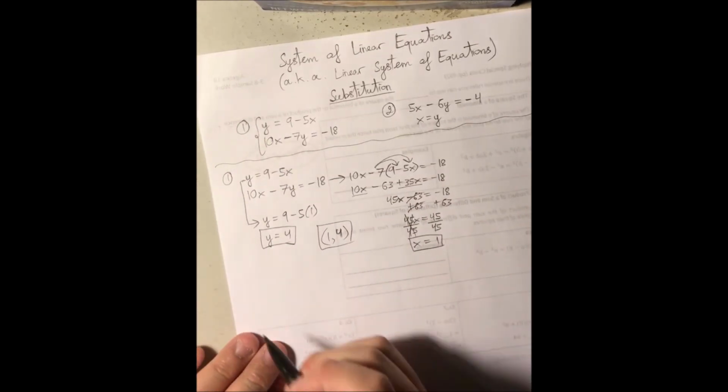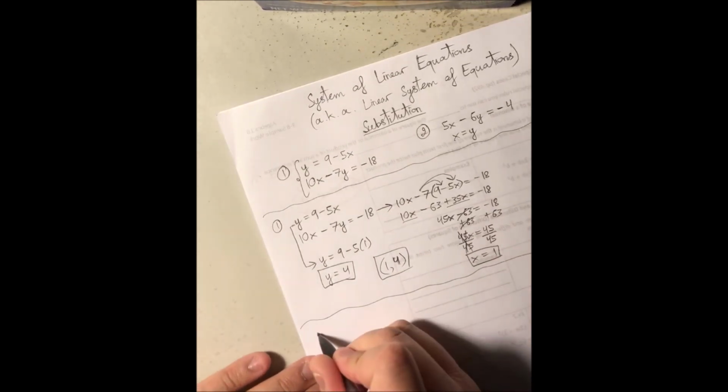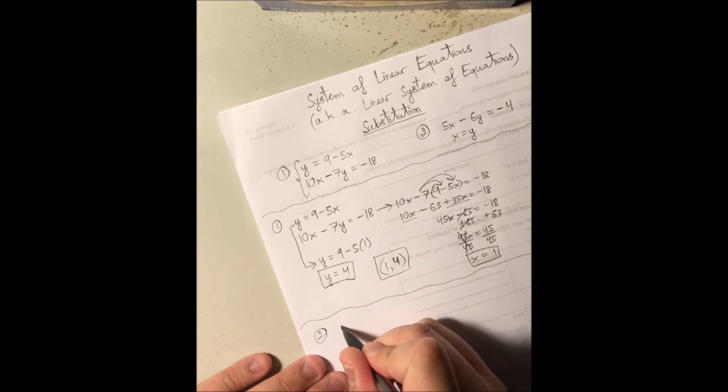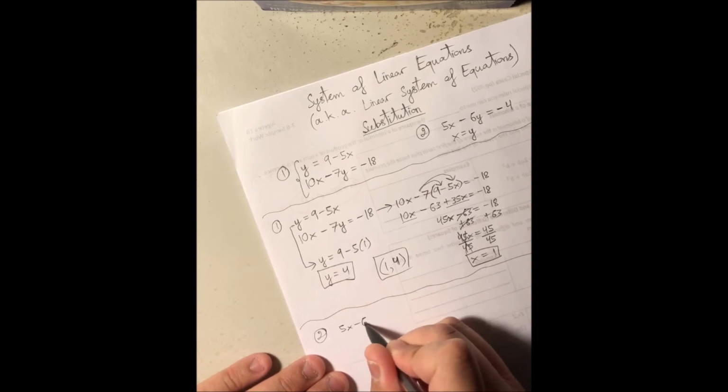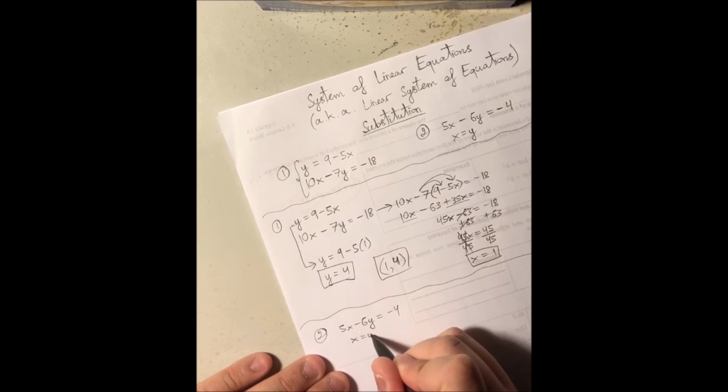All right, so we did the first example. Let's go on to the next one, second example. Second example, we have 5x minus 6y equal negative 4. And then we got x equals y.